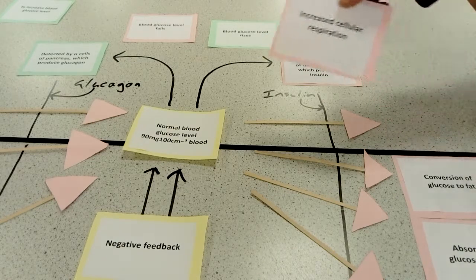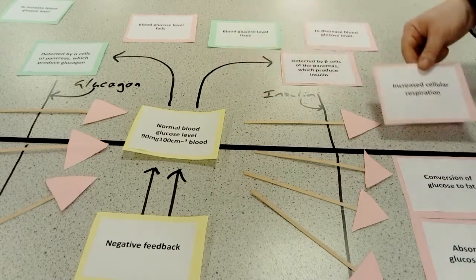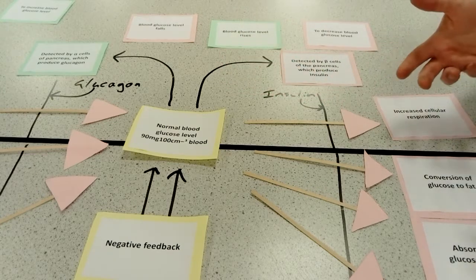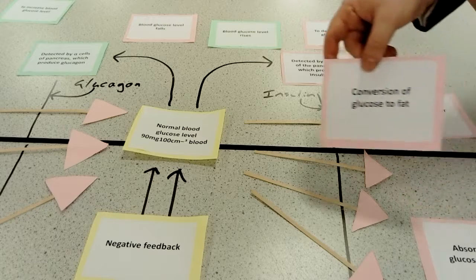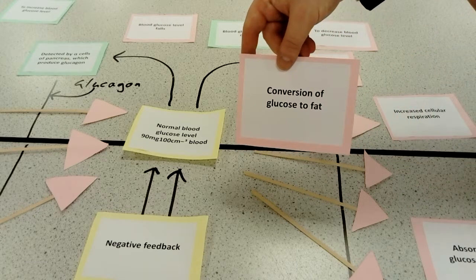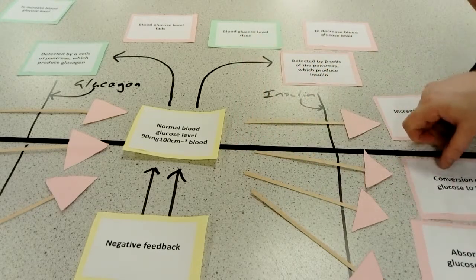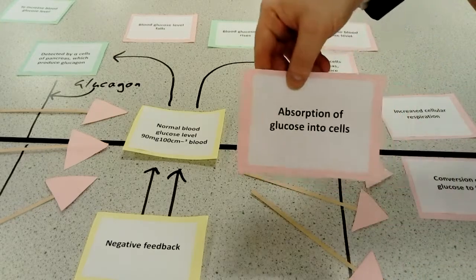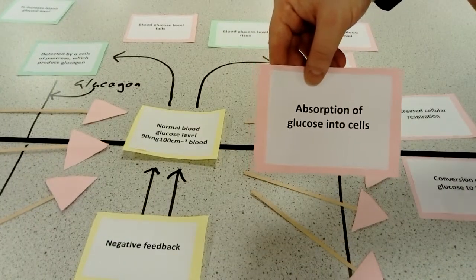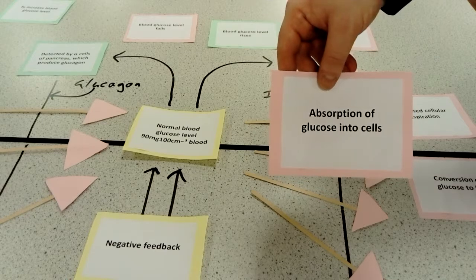It can increase cellular respiration, which physically uses up the glucose. It can cause the conversion of glucose to fat. It can cause adipose tissues to store glucose.